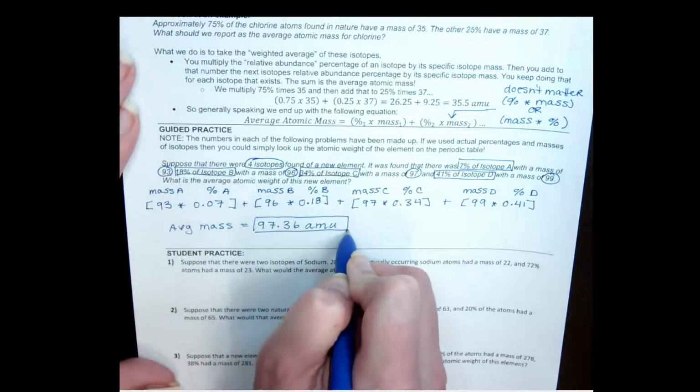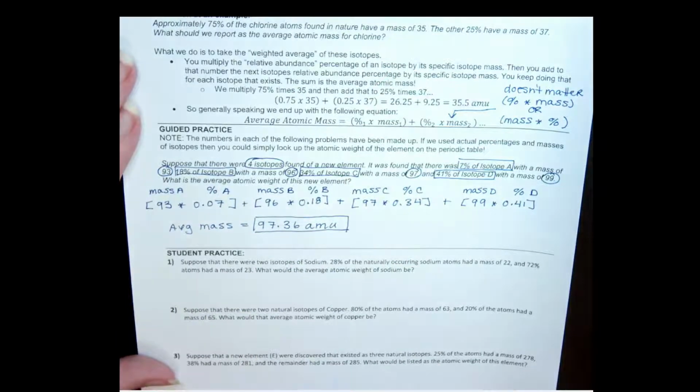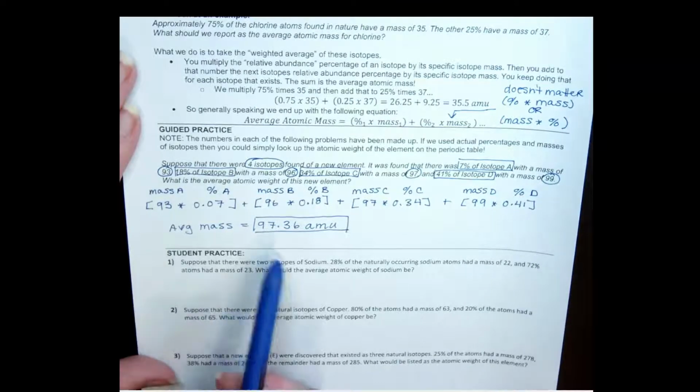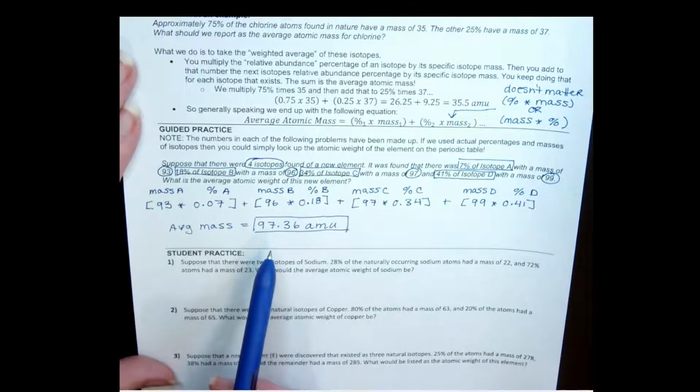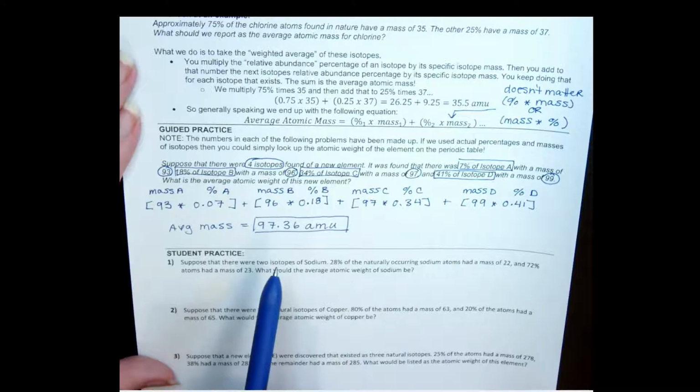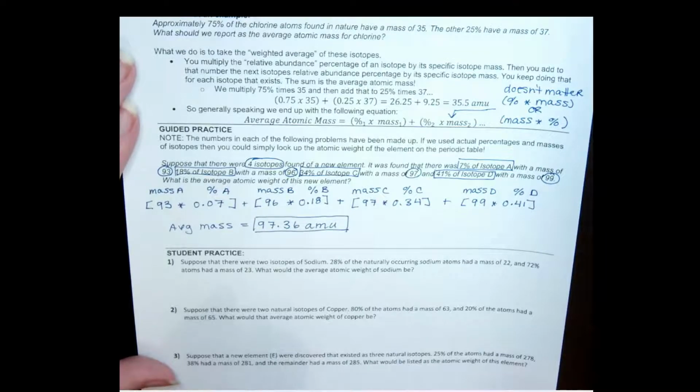Sometimes people ask about sig figs on these types of problems, and to be honest, this is one of the times where we don't often care too much about sig figs. If you were to take into account sig figs, sometimes your average mass wouldn't even really be very informative, right? You may be rounding so far it no longer really represents the average. So at least for me in this class, you don't need to worry too much about your sig figs, okay?